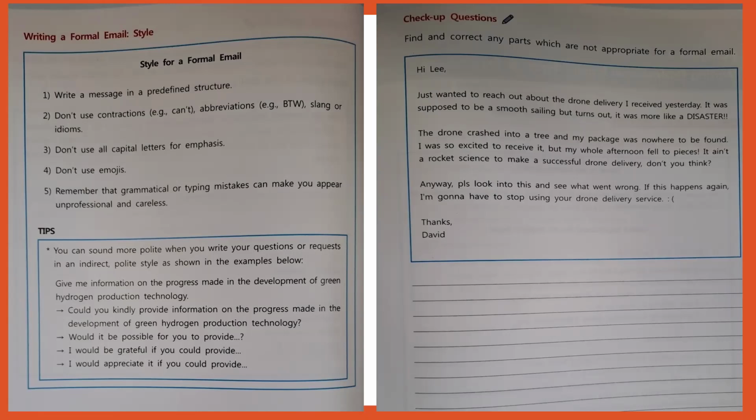So there are 3 parts. So everybody, please look at those 3 sections. Try to find the incorrect language or the incorrect style. And then in the space below it, you can try to correct those inappropriate words or phrases. So I'll give you a few minutes in this video, and then on the next slide, I'll show you the answers.